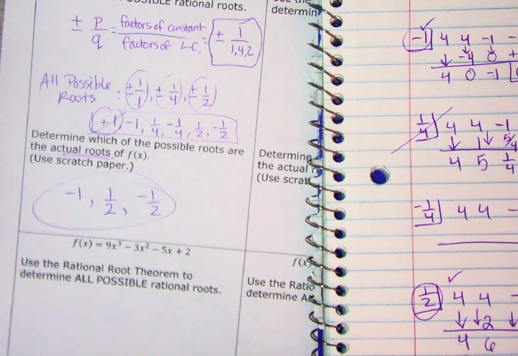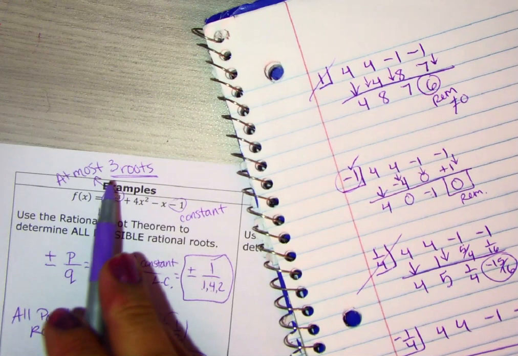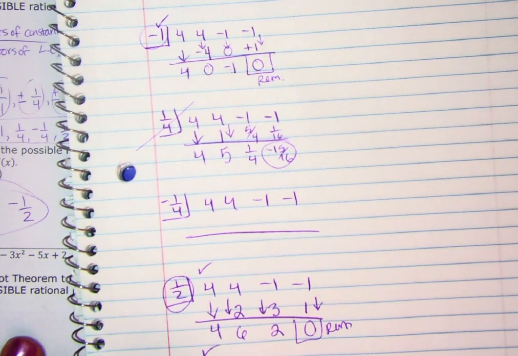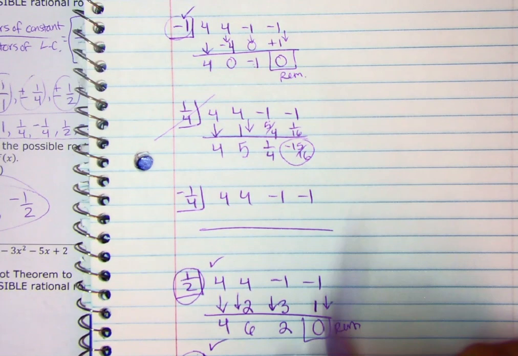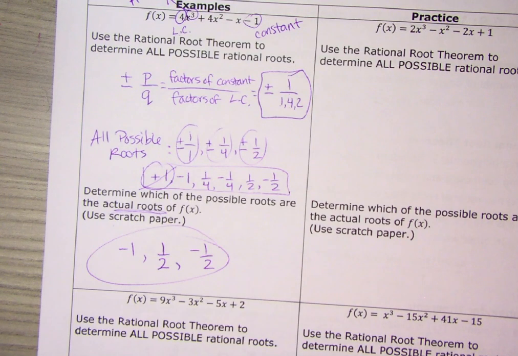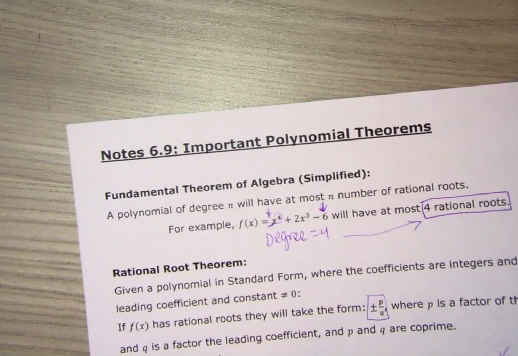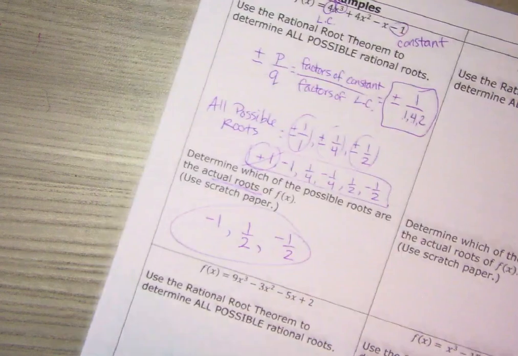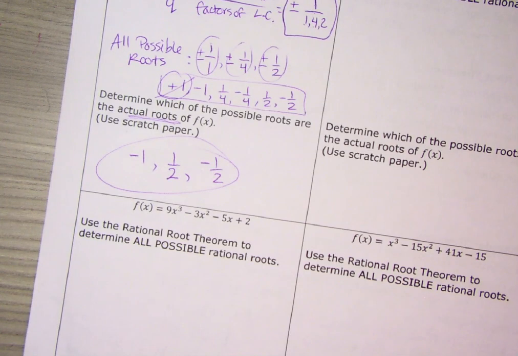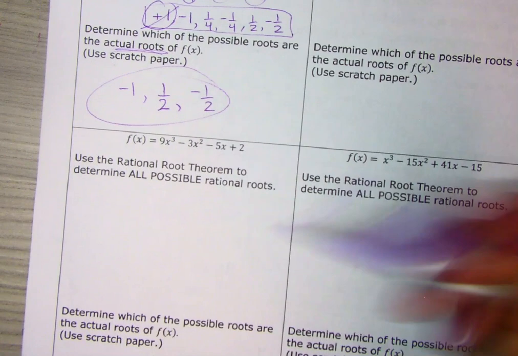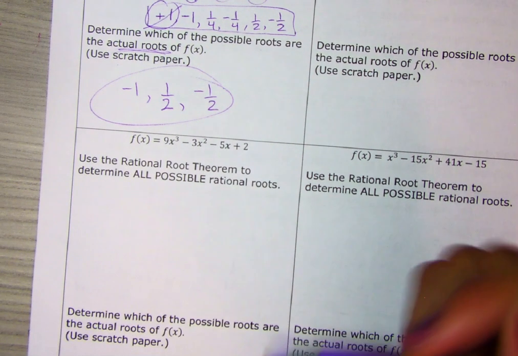So these are the 3 roots. No need to do the other one because we already got our 3 roots. So that is how we do this. This is how we put all the theorems together and identify by hand the roots of the polynomials. All right, so let's try one more example.